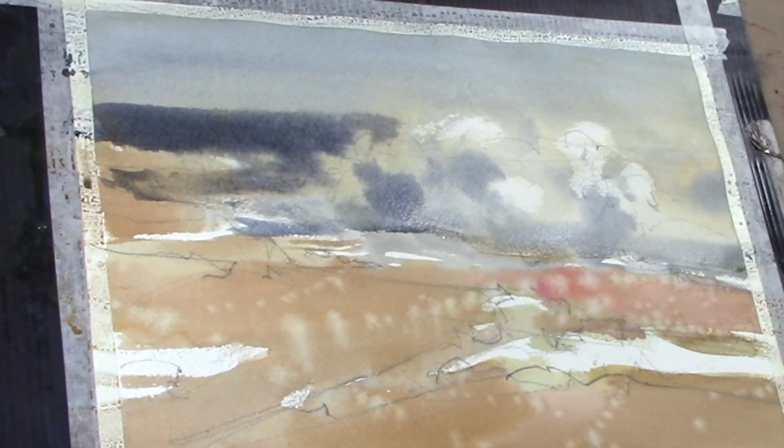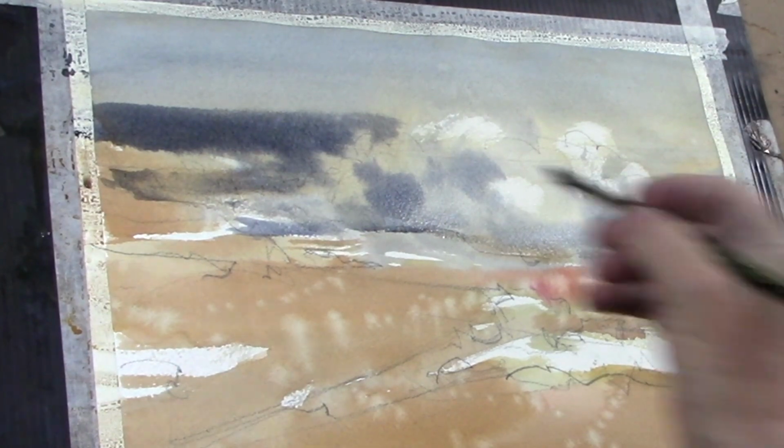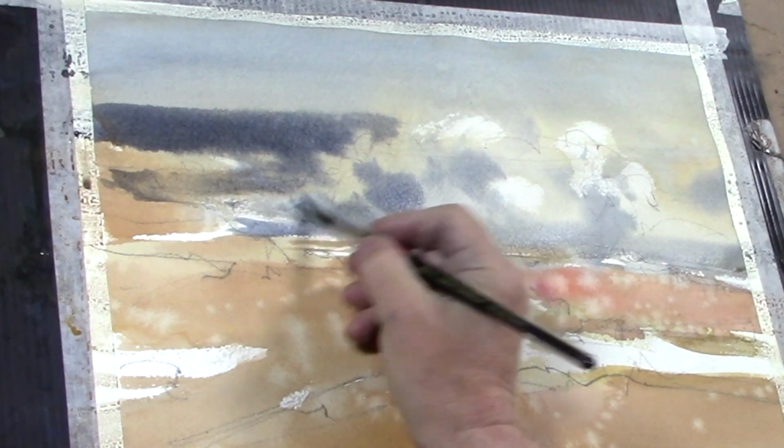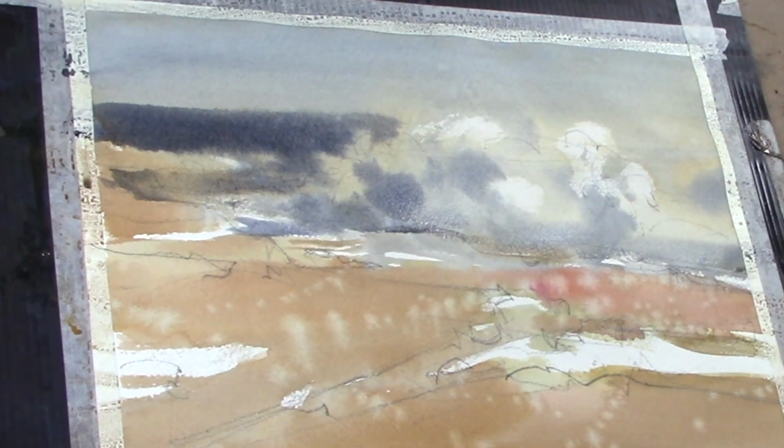So I stay on this left side until I feel, right, it's good enough, I can move on. A little darker.